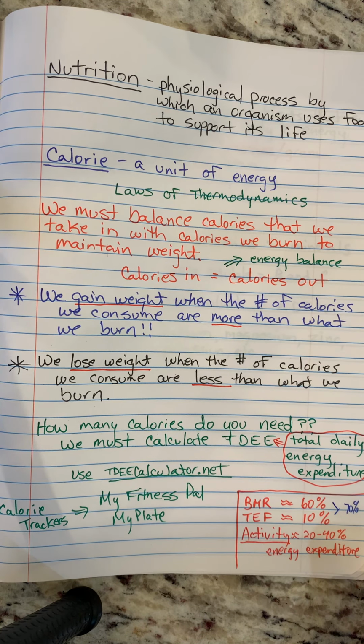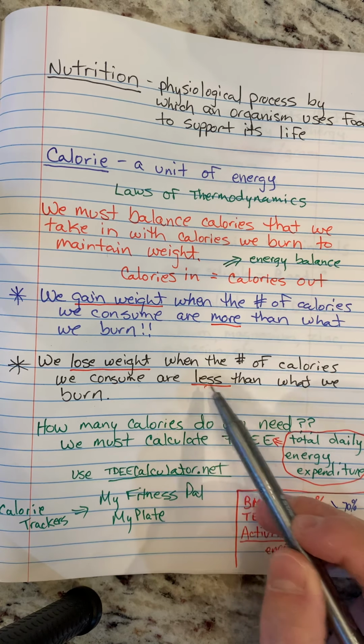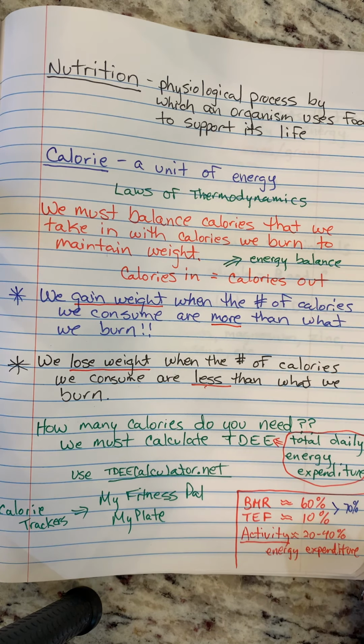But basically, we must balance calories that we take in with the calories we burn to maintain weight. Calories in equals calories out. It doesn't happen any other way. That's called energy balance. We will gain weight when the number of calories we consume is more than what we burn. We will lose weight when the number of calories we consume is less than what we burn.